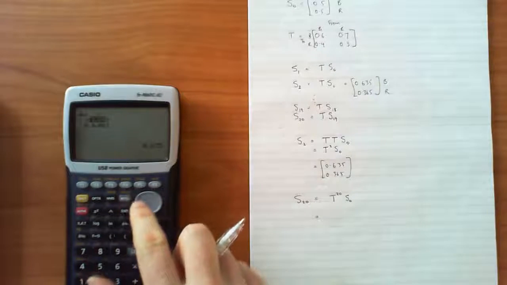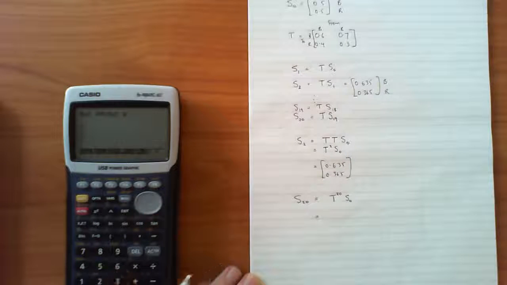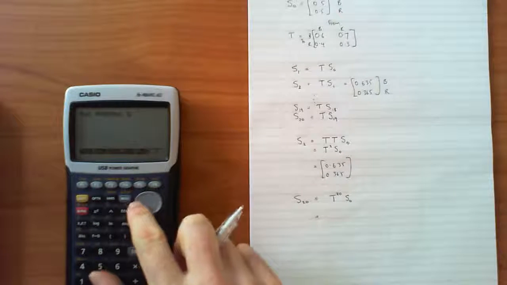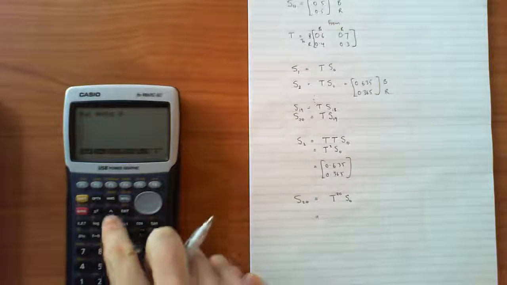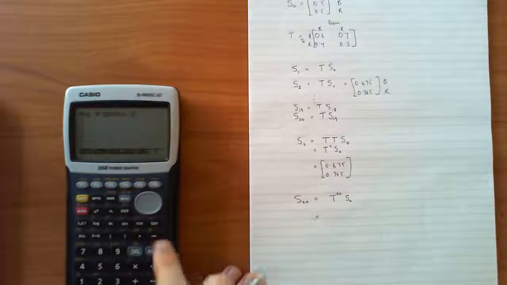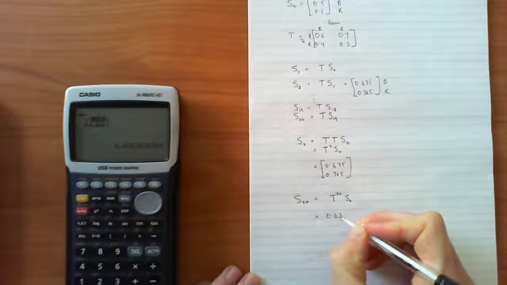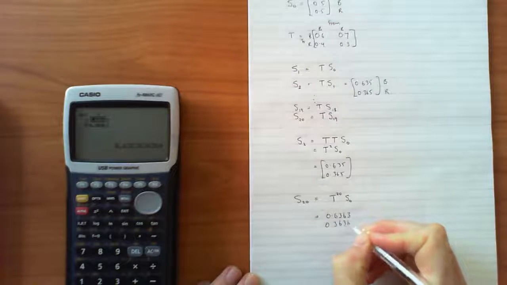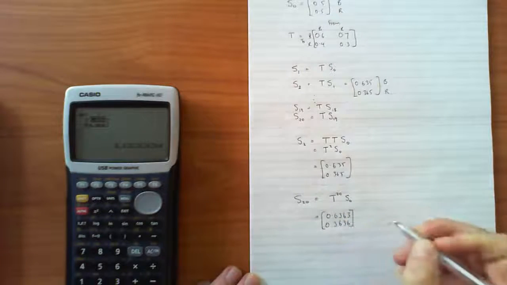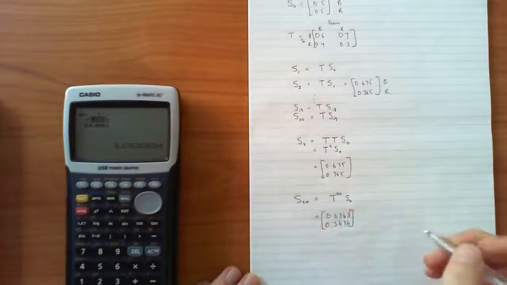So, in our calculator, then that's really easy. We can even go and edit the one that we had. Matrix A to the power of 20 multiplied by matrix B. And we get 0.6363 and 0.3636 as the state of our system after 20 transitions.